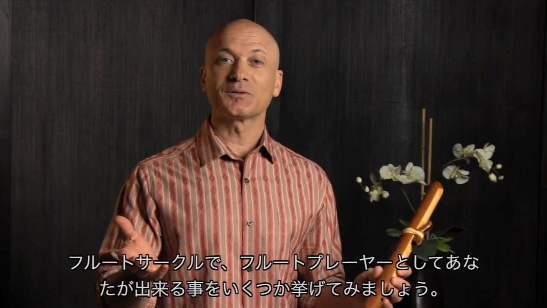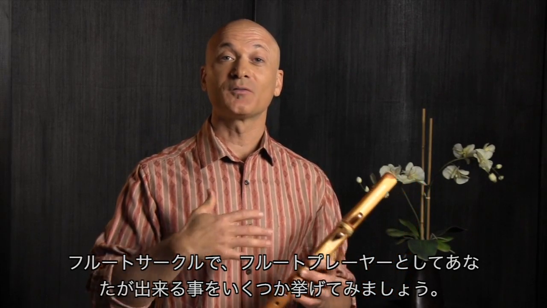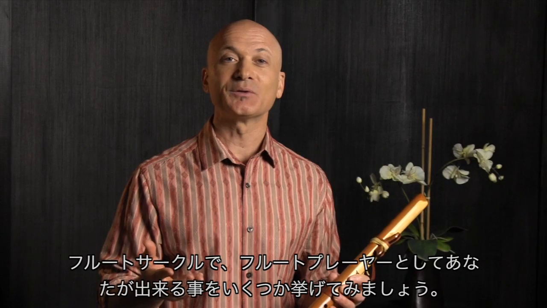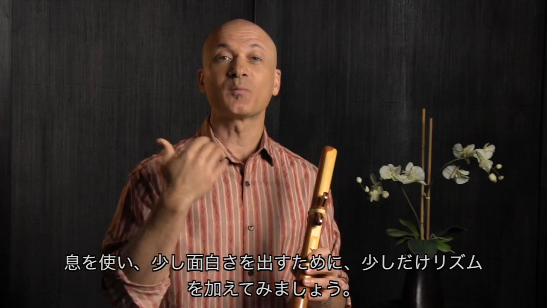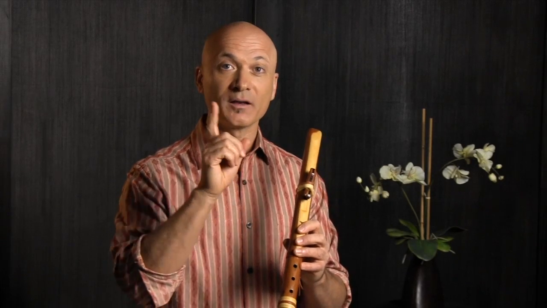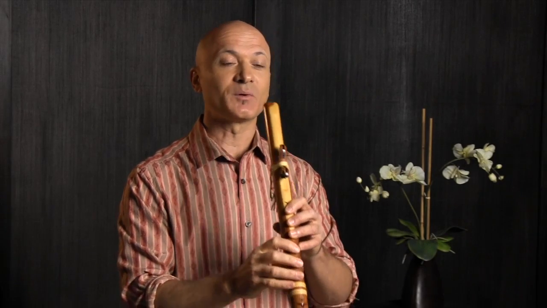Some things that you can do in the flute circle in terms of playing and participating include, one, you can play what we call a drone or a tonal ground, and that provides a foundation on top of which other people can build. So for this, we're going to use the low note. I'm going to use the lowest note on this A flute, and I'm going to use my breath to just add a little bit of rhythm to make it a little interesting, and you'll hear one pitch for this example.